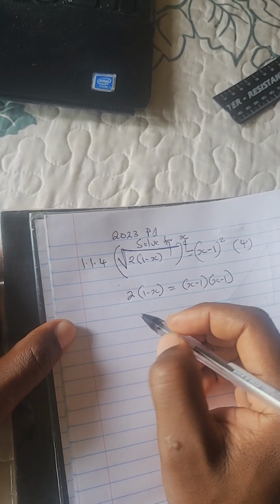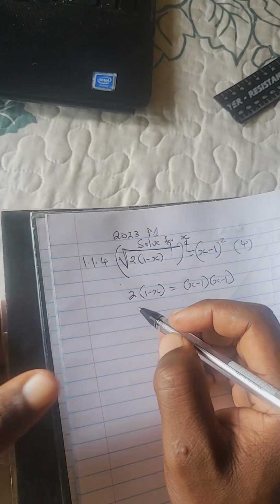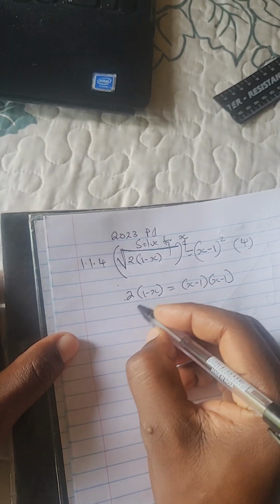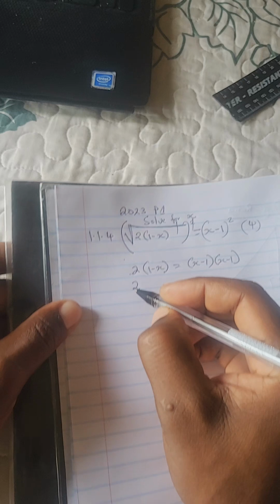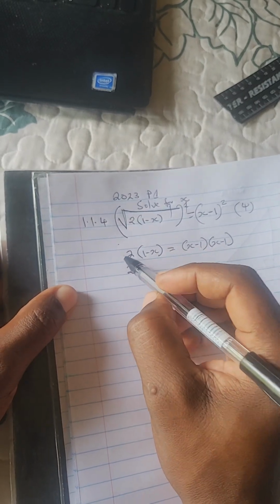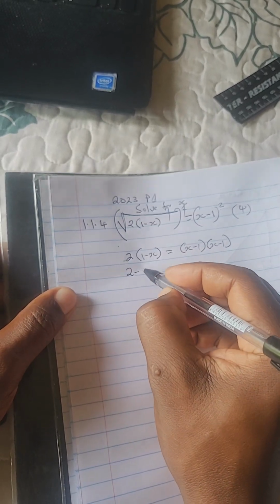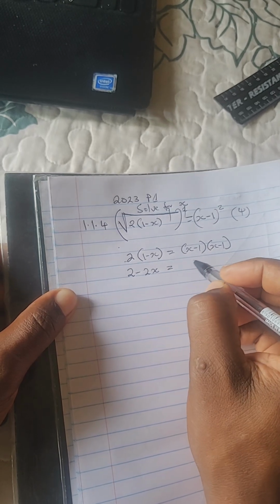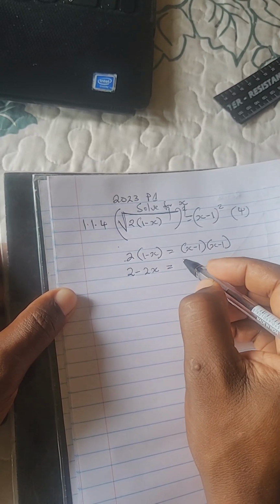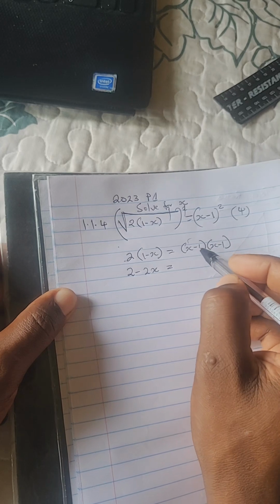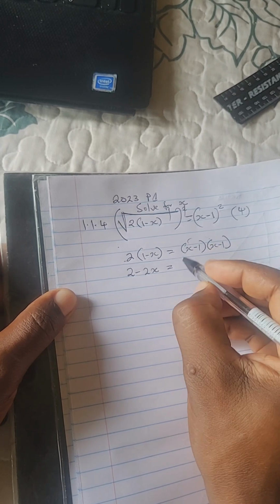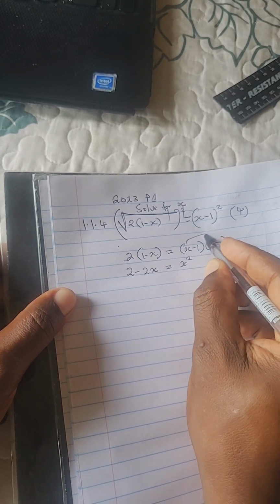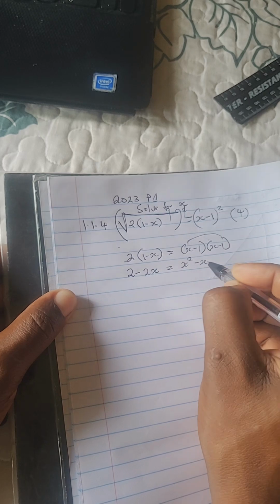The stage that we are at now is just to simplify both sides. 2 times 1, that's a 2. 2 times negative x, that's a negative 2x. That is equated to, if we simplify the right-hand side, like from grade 10 work, x multiplied by x, x squared, x multiplied by negative 1, minus x.